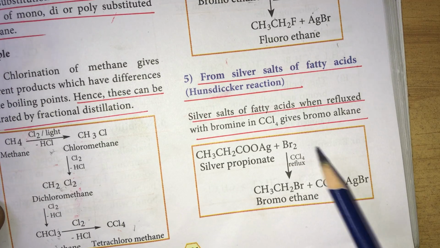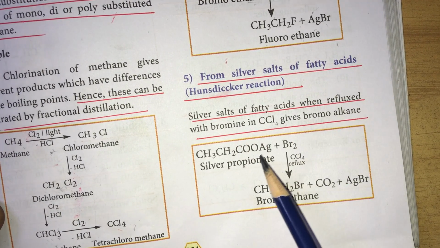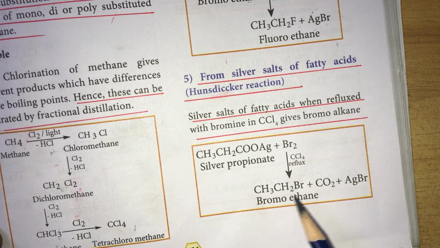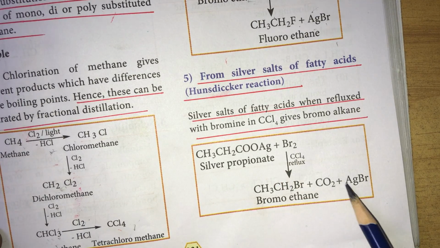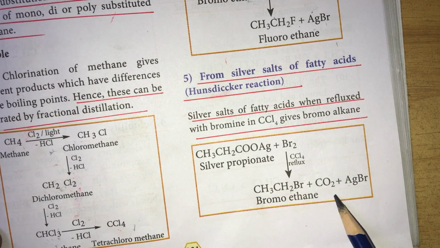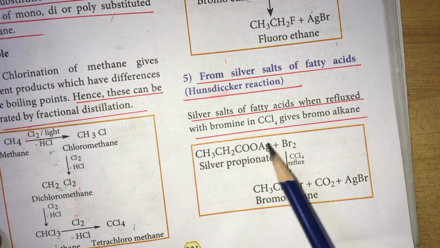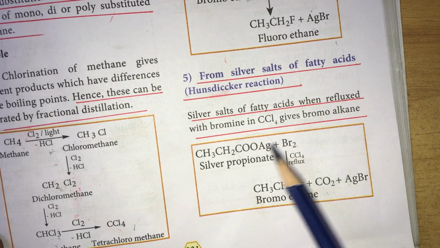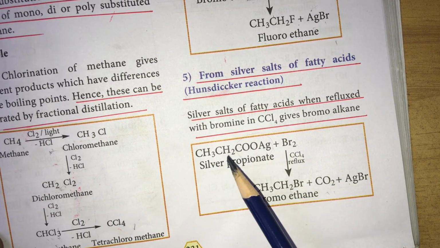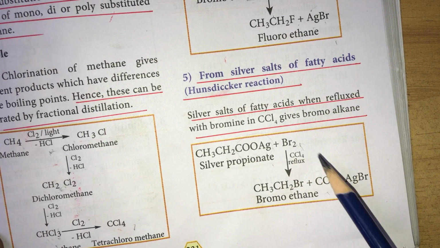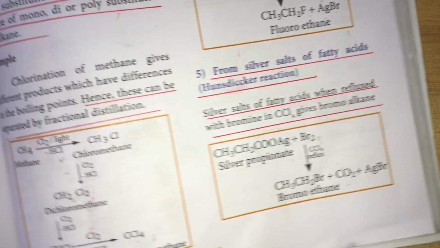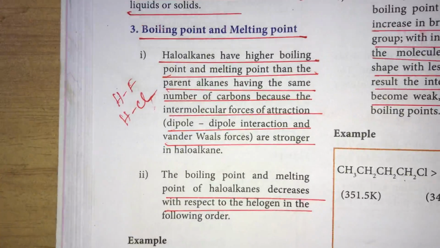Next one is the Hunsdiecker reaction, where the silver salt of a fatty acid reacts with bromine in the presence of carbon tetrachloride. It gives bromoethane. Ag and Br react to form AgBr, the carboxyl group is removed as CO2, and instead of this group the bromine gets substituted. It forms bromoethane. This is called the Hunsdiecker reaction. When the silver salt of a fatty acid reacts with bromine in the presence of carbon tetrachloride, it gives bromoethane. So this is another reaction for preparing one type of haloalkane from another type of halogen.